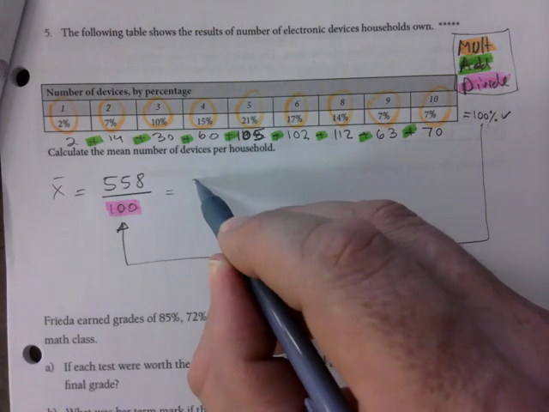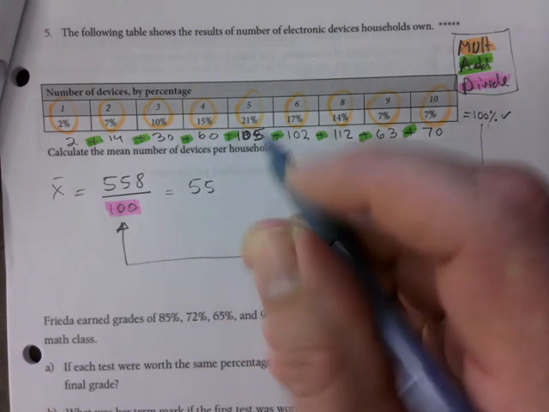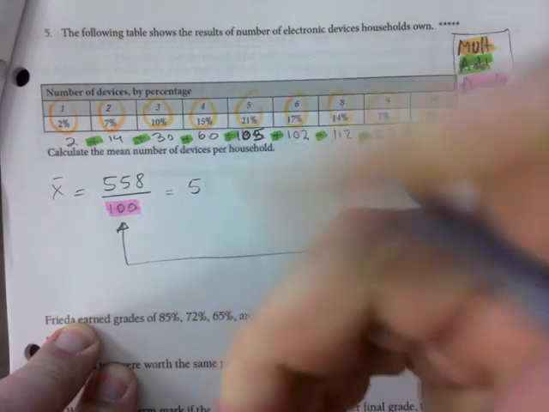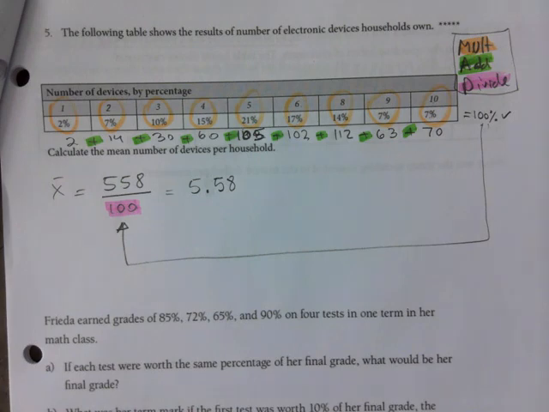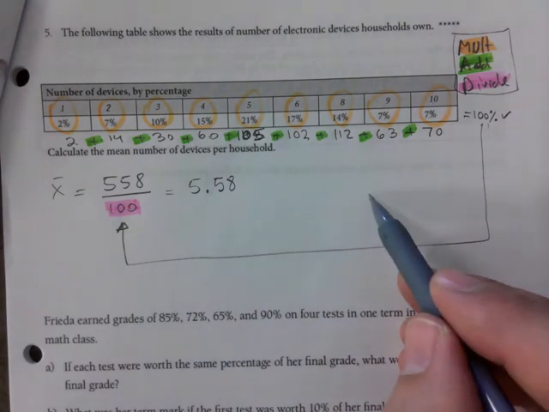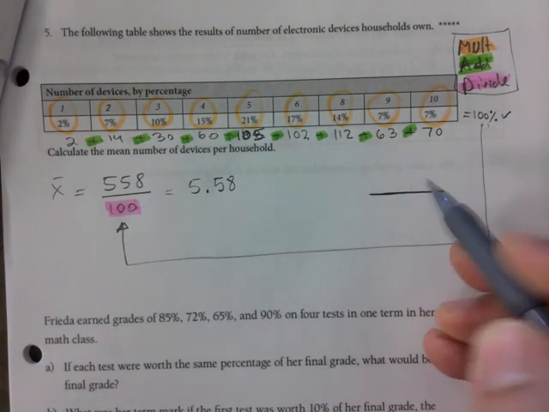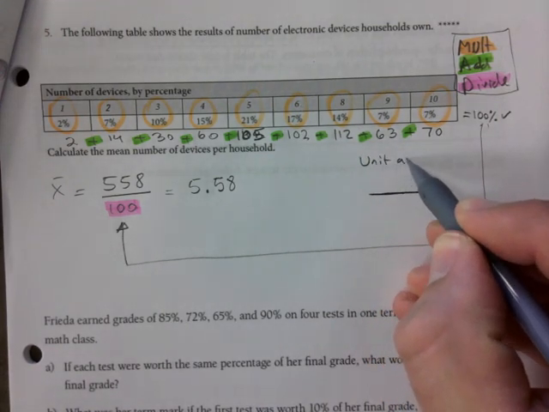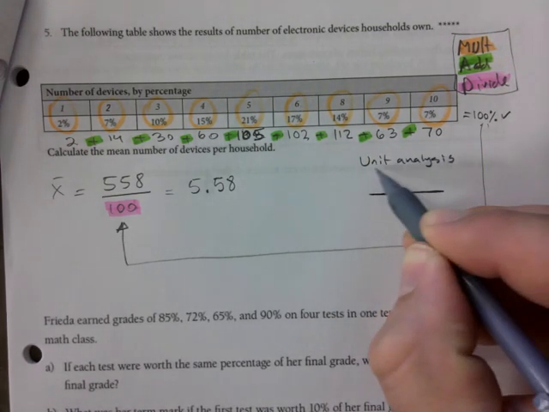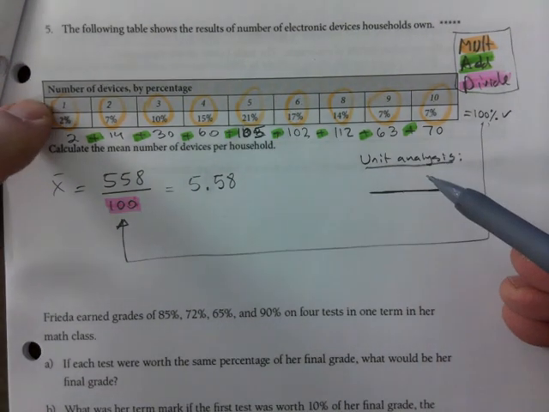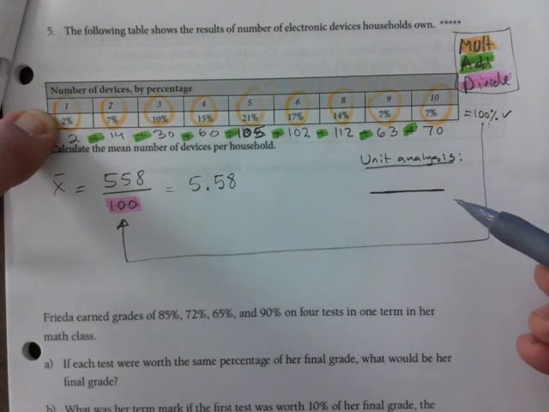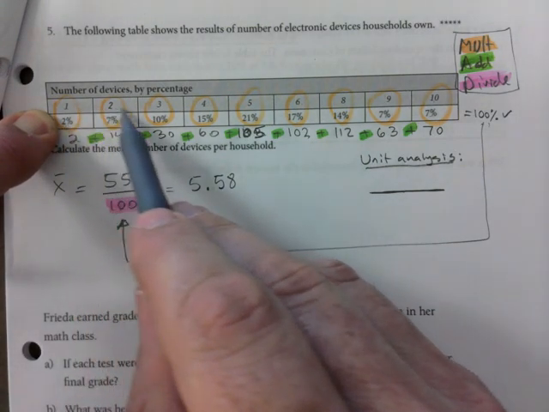So what is that? 5.58. What are units in? Percent? Okay, you got to follow me on this. We'll check. Do this here on the side. This is called unit analysis. My goodness, this is Friday, Mr. Dirksen. Why are you throwing those words at me? That's a unit analysis. What were you multiplying every time you were multiplying? What do these numbers represent?